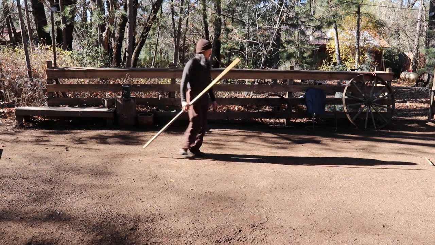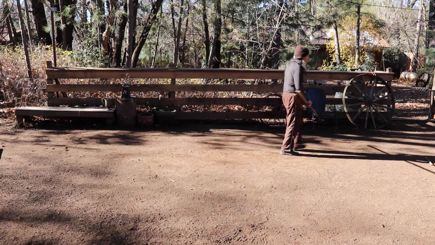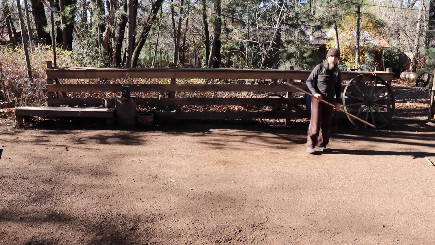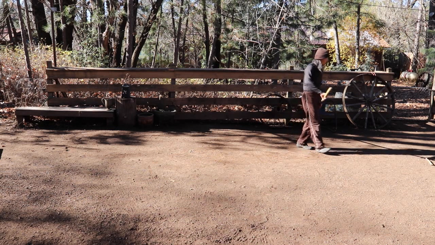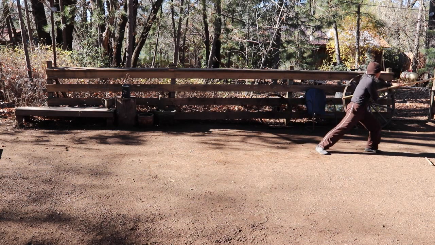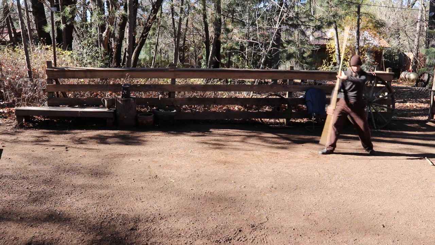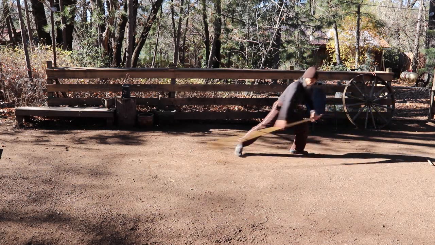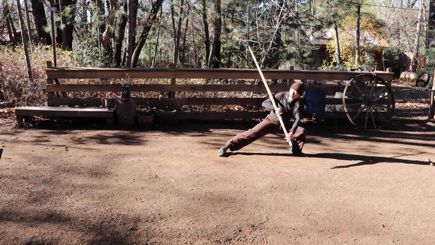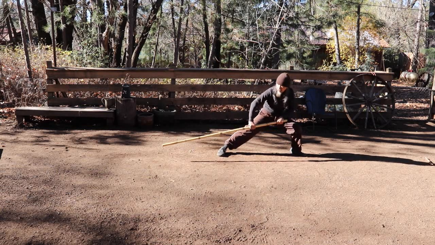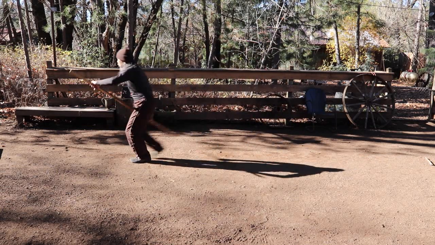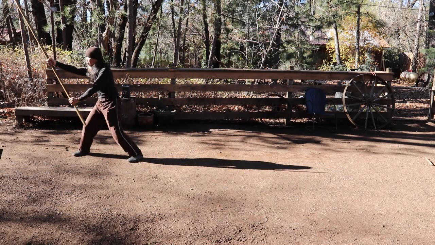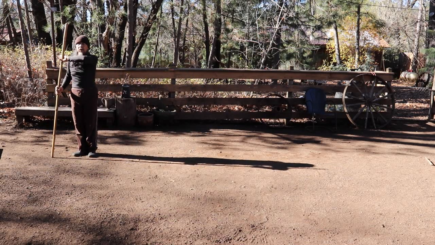Okay, and one more time, a little bit faster. Let's do the full presentation, and then I'll name it as we go, and then we'll do full speed. So from here, you're going to do the circular block, and then shoot out into the low sweep, circular block high, strike down, low sweep, tap left, right, shoot out, change your grip, touch the staff, finish with a salutation.